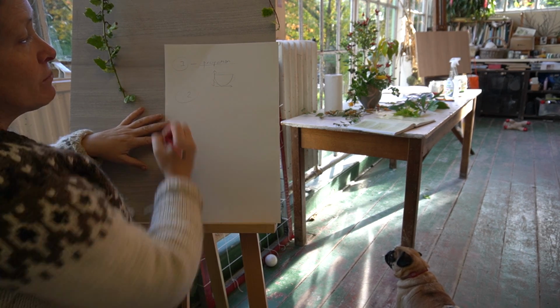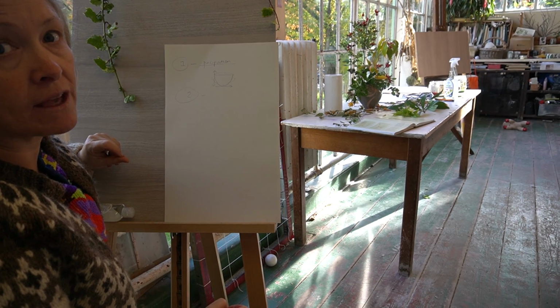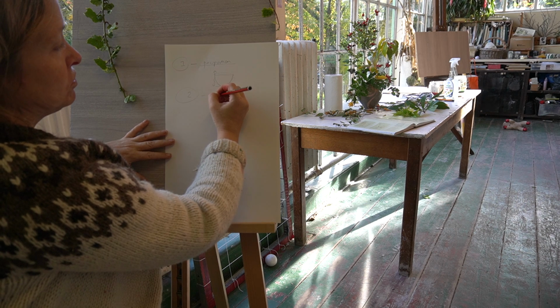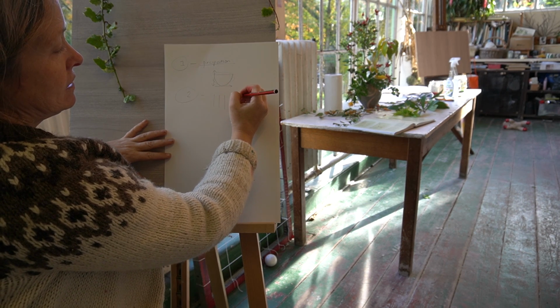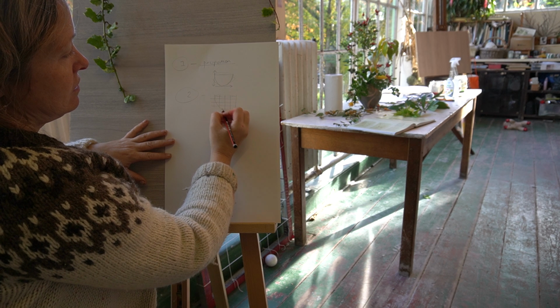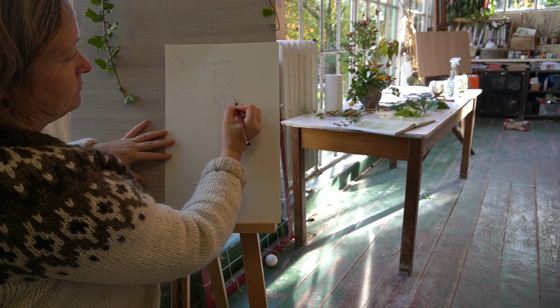Second thing you can think about when you're drawing is alignment. So where are things in relation to other things? So one thing people do to do that is using lines that go through something. So for example, we're back to the cup. Let's put on the handle.